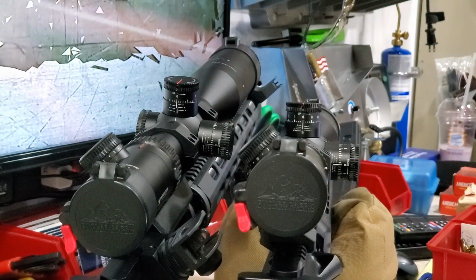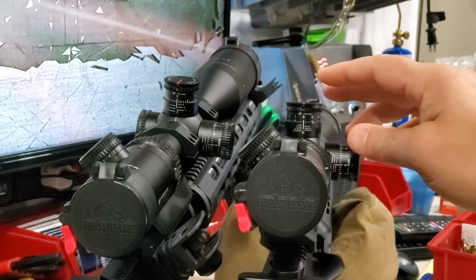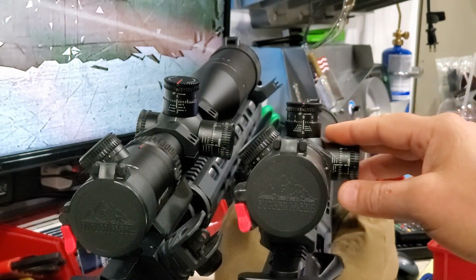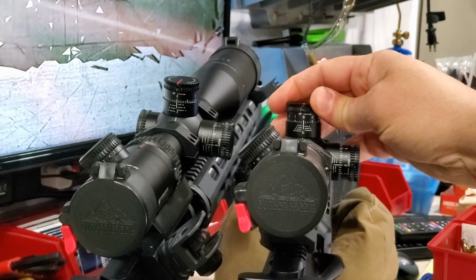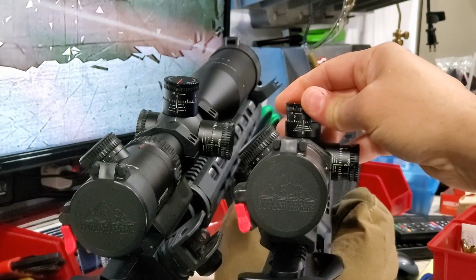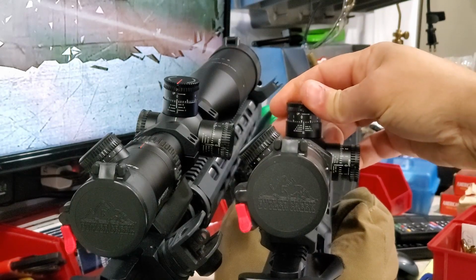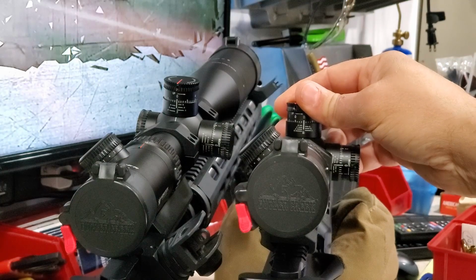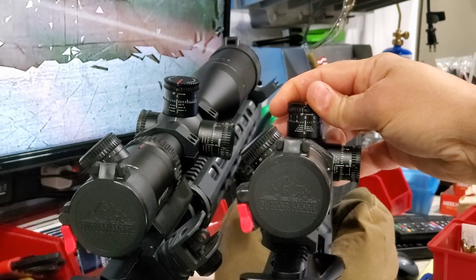Back to zero stop. And while I have my zero stop in perspective, I highly recommend, if you can, to set your zero stop at least 1 full minute of angle below your true zero. So if this is your true zero, try to get your zero stop to stop about 1 full minute below that. Don't have it stop exactly at your zero.